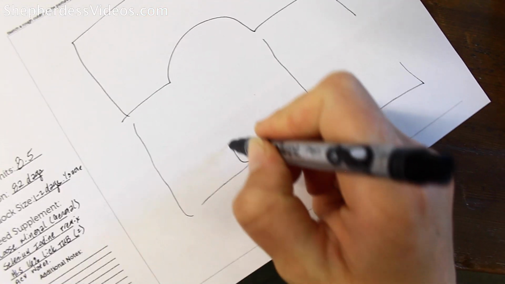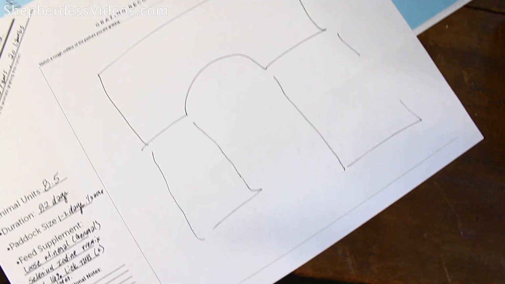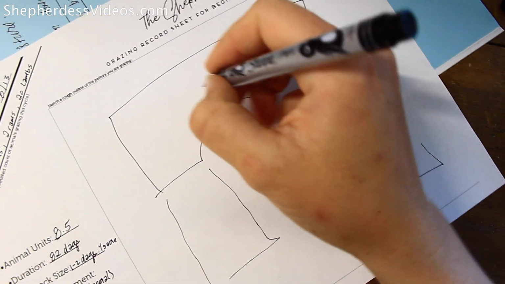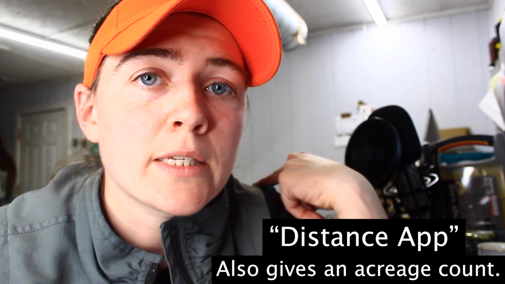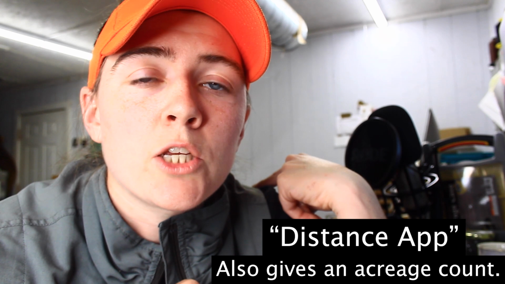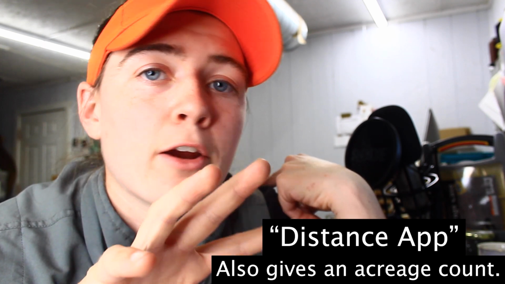I am a visual learner, so what I do is I simply take an outline of the pastures that I am grazing. I begin with that. To get a look at your property, you can use something like Google Maps. I also use the Distance app to get an outline and an actual shape of the pastures that I'm grazing. But those are two different tools that you can use to get somewhat of an aerial view to create your sketch for your grazing cycle sheet.